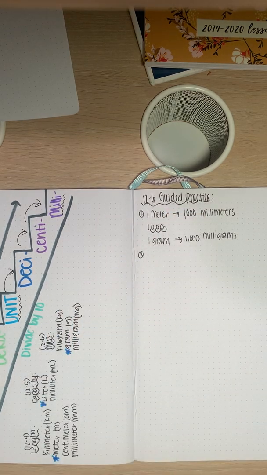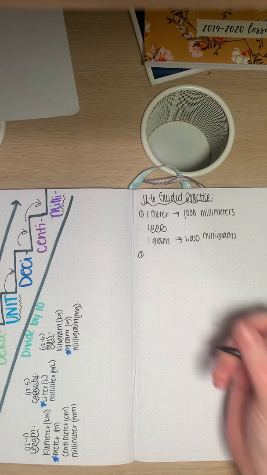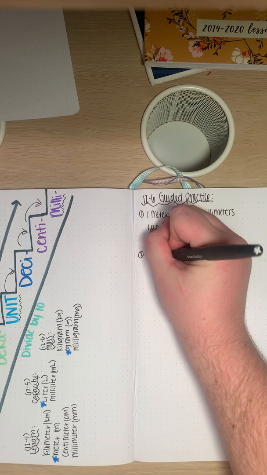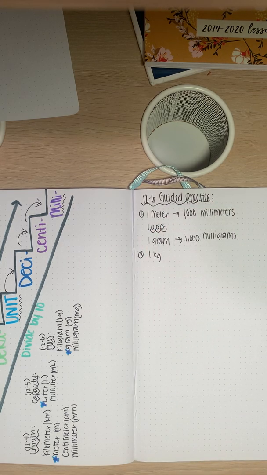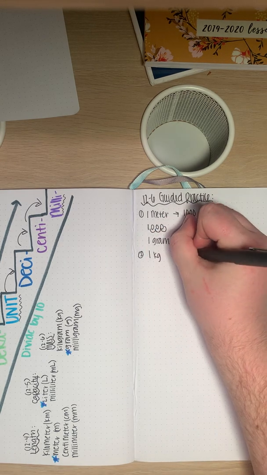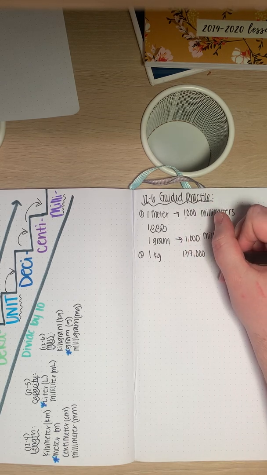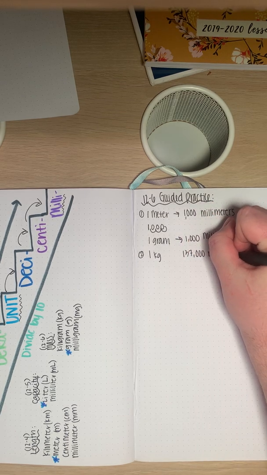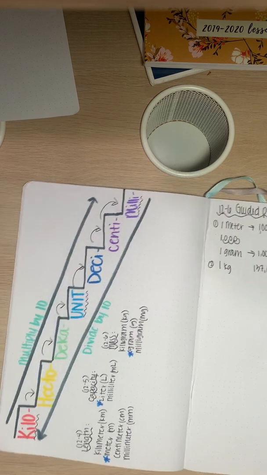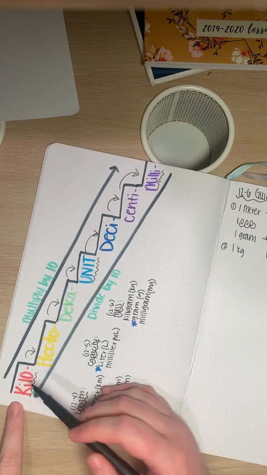All right, we're going to move on to question number 2. So question 2 wants us to figure out who has the greater mass. So I have 1 kilogram and I have 137,000 milligrams. Okay. So that's a pretty far span.